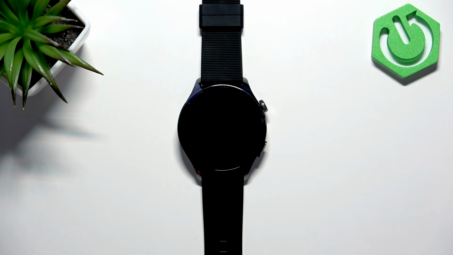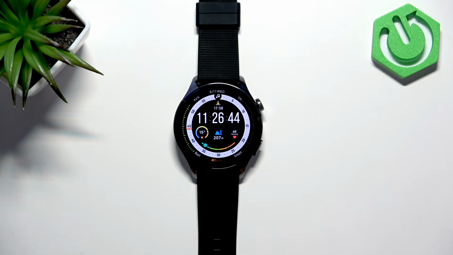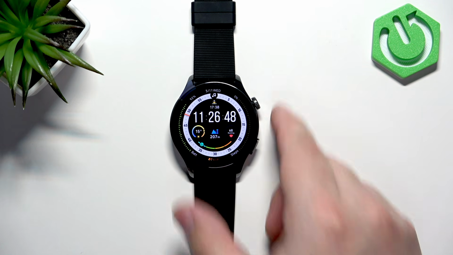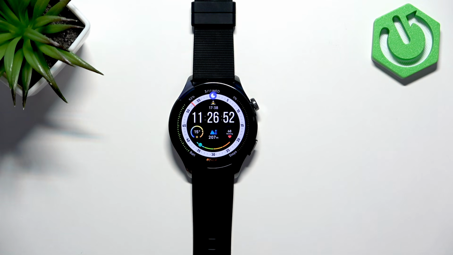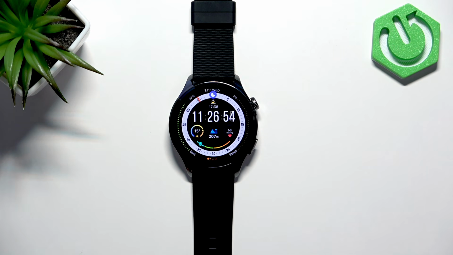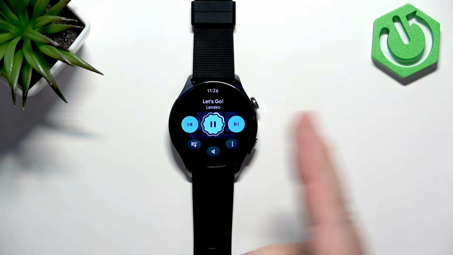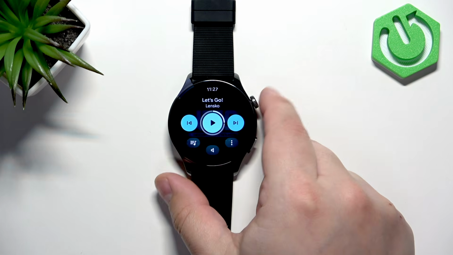So let's say I'm going to start playing the music. It detected that I'm playing the music. The controls didn't launch for some reason. So I'm going to reopen the app and try again. Sometimes it takes time for it to catch on, basically, to apply. But this time it worked. And now I can control the music on my phone with the watch by just pressing the buttons.